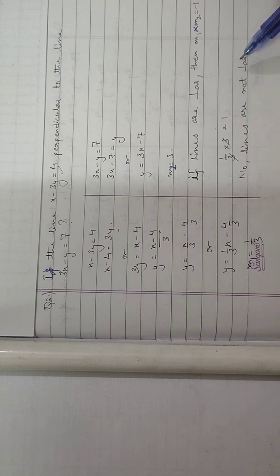In this way, by finding the slope from the equations that are given here, we can check whether the lines are perpendicular or not.